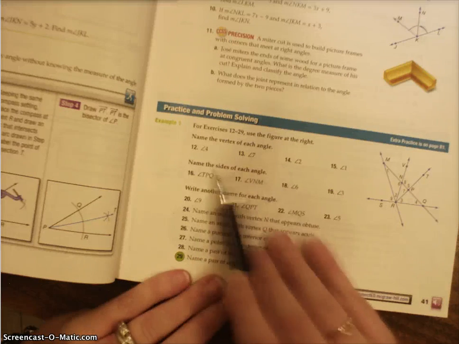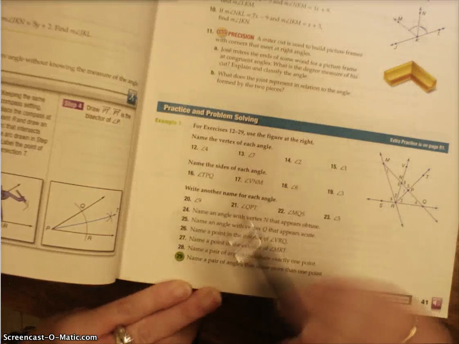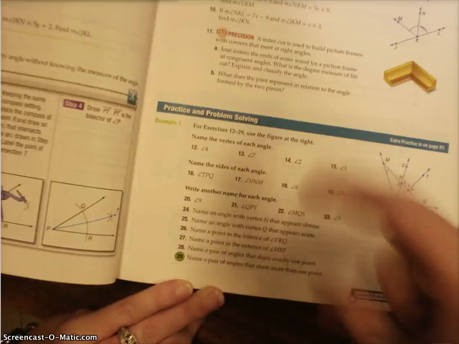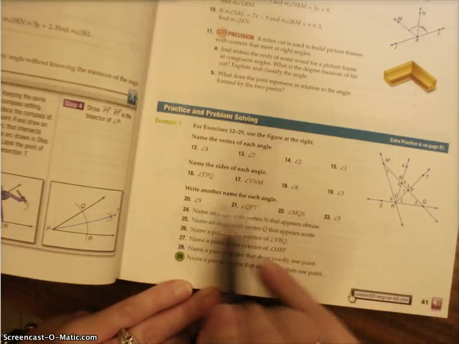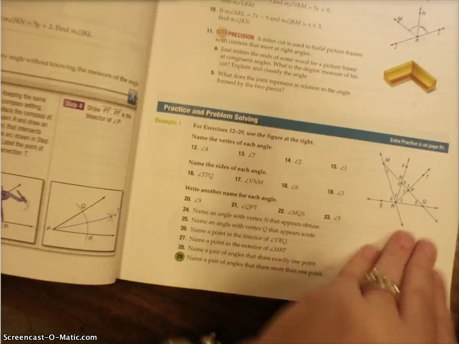Down here, more of the same, right? Name the vertex. We did that up top. Name the sides of each angle. That would be the line that makes up each side. Write another name for each angle, right? All of that you now know how to do.